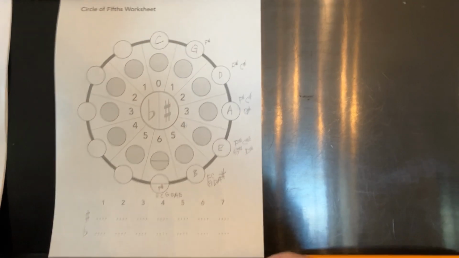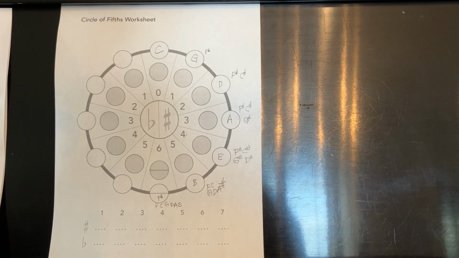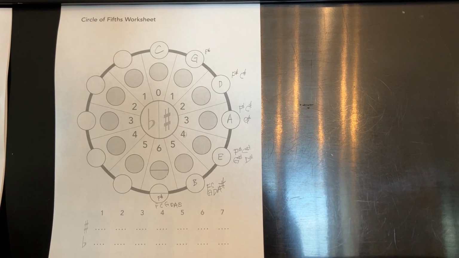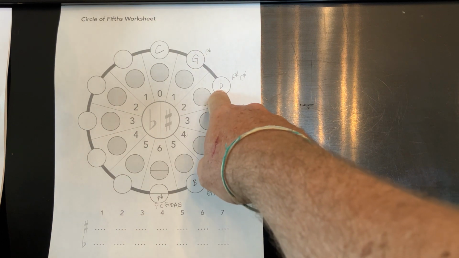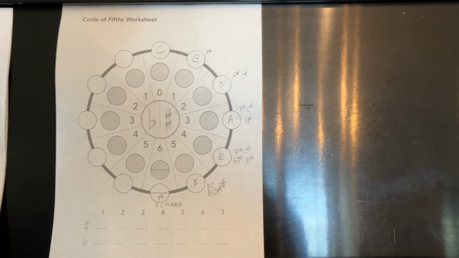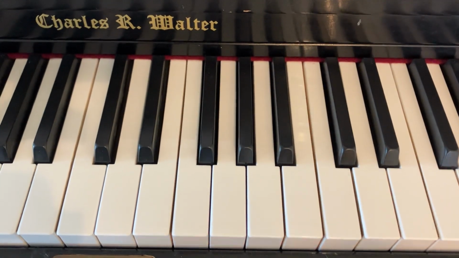If I sharped everything, then you'd have the key of C sharp major. If I made everything flat, you'd have the key of C flat major. So if I'm in the key of D major, okay, D major, I've got 2 sharps, F and C. And I'm gonna show you how this is gonna work.